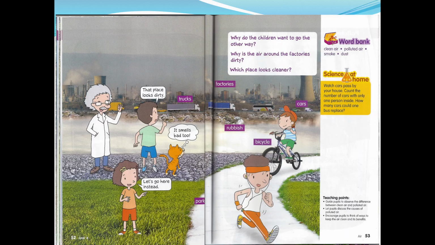But hey, not only pollution is created by people, volcanoes and fires are also a way that our planet contaminates the air. Yes, because a fire or a volcano produces toxic gases too, which contaminate. But in this case, we are more responsible than the planet. The contamination that volcanoes or fires make is a natural thing, but the contamination that a truck or a car or factories do is something that we are responsible for. So the word bank is clean air, polluted air, smoke, and dust. Dust is also something that produces air pollution. So let's continue.